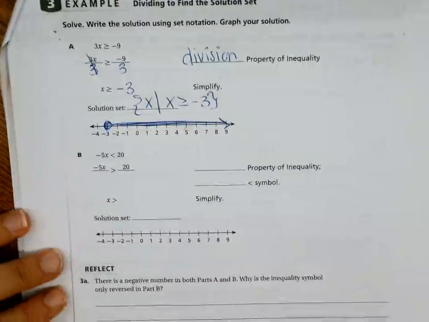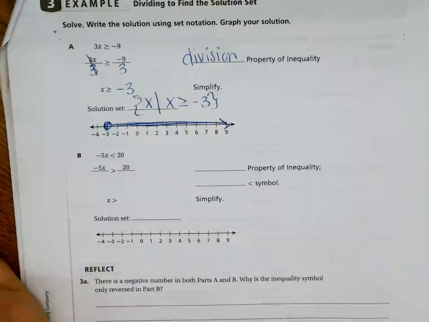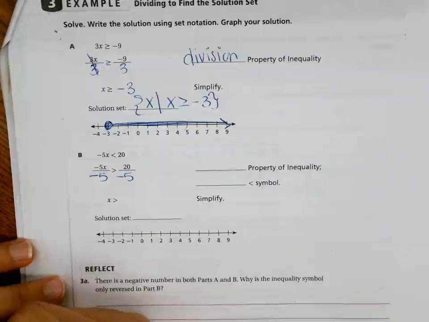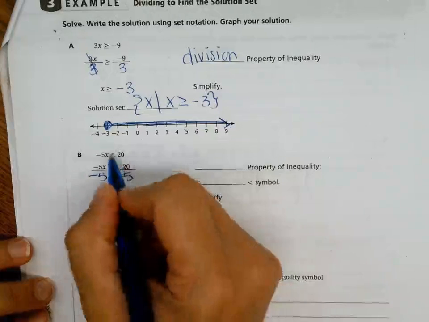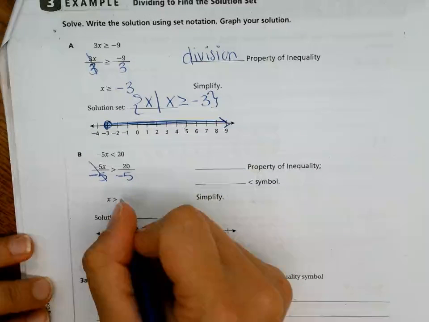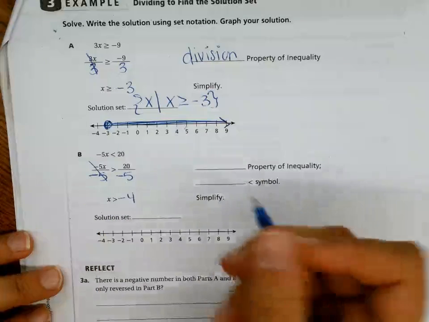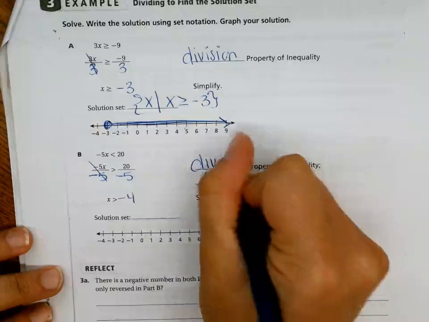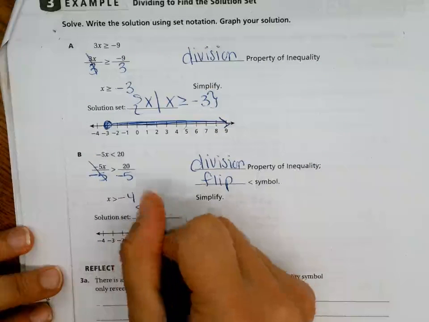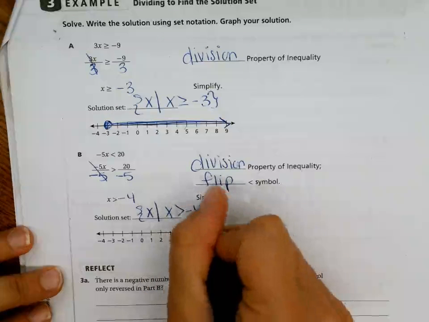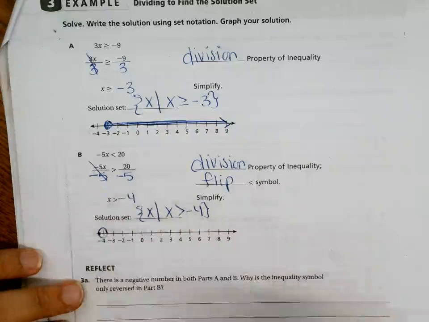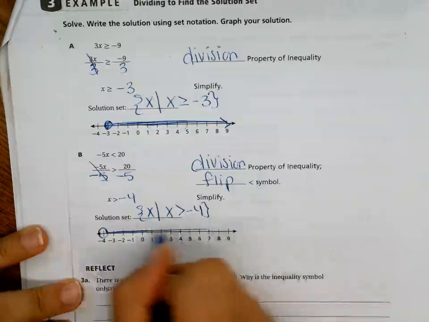What do I do next? On negative 5x is less than 20, what do I have to do to get x by itself? Good job. Divide by negative 5. And since I'm dividing by a negative, I must flip the sign. So they already flipped the sign right there, and I get x is greater than negative 4. They flipped that symbol, and they used the division property of equality. So their solution set is x such that x is greater than negative 4. Open dot or closed dot? Open dot on negative 4, and we are shading towards the positive numbers, shading to the right again.